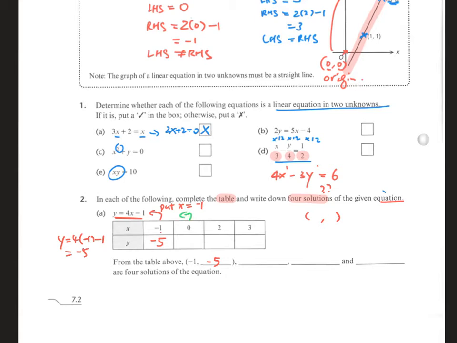Similarly, you now put x to be 0, and you have y = 4 times 0 minus 1, which is -1. So you fill in -1 for the value of y, and we say (0, -1) is a solution to the equation.